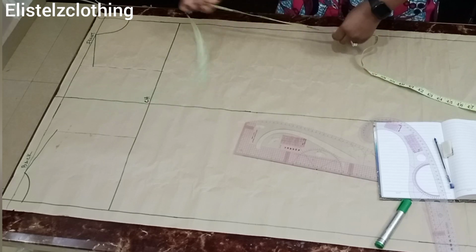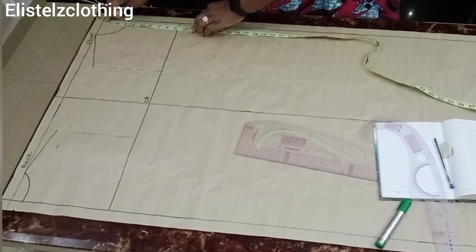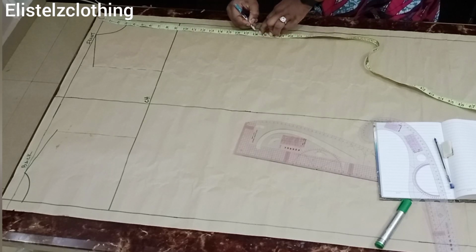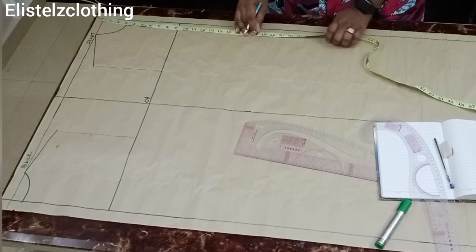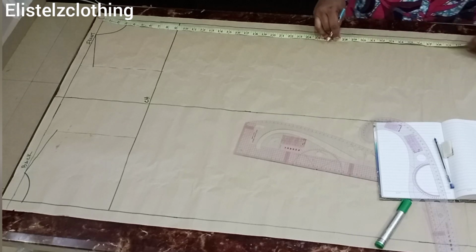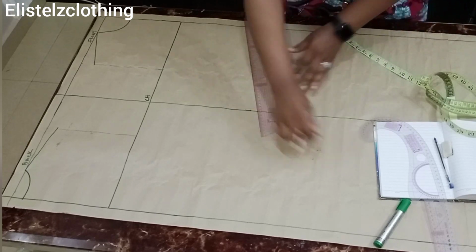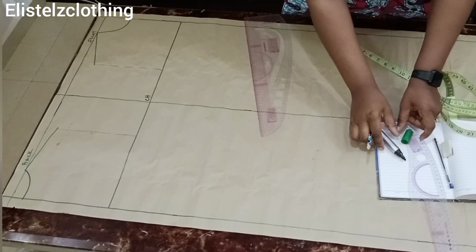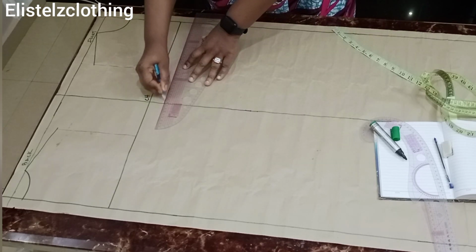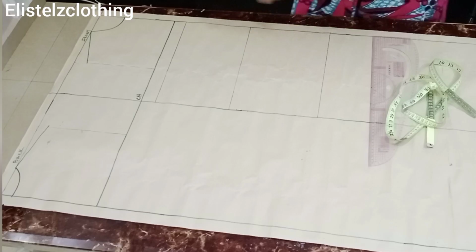Now I'll repeat the same measurement on this side as well, so that we'll get a straight line. So I'll mark bust points 10.5, half length or front length 18 inches, hip length 27 inches, and the dress length is 50 inches. Now we'll go ahead and connect these marks. Okay, and here we have it.